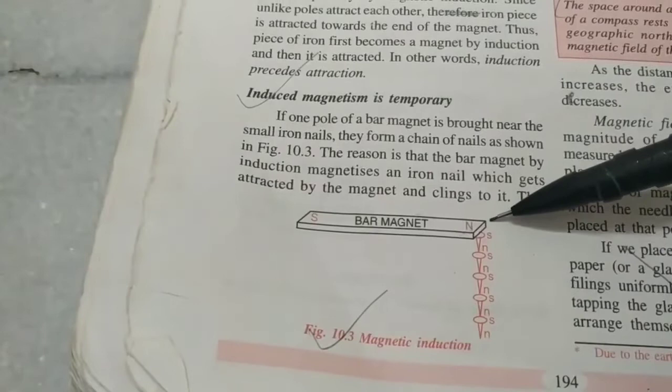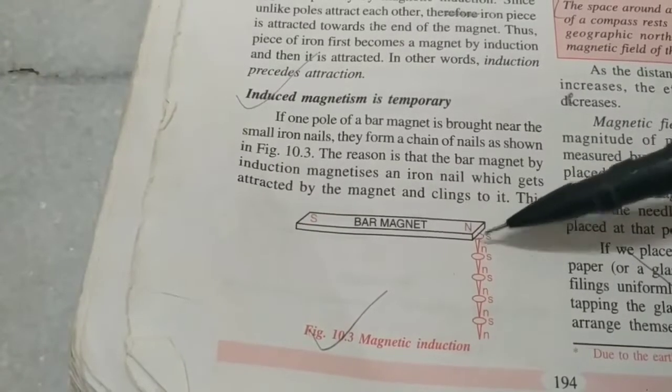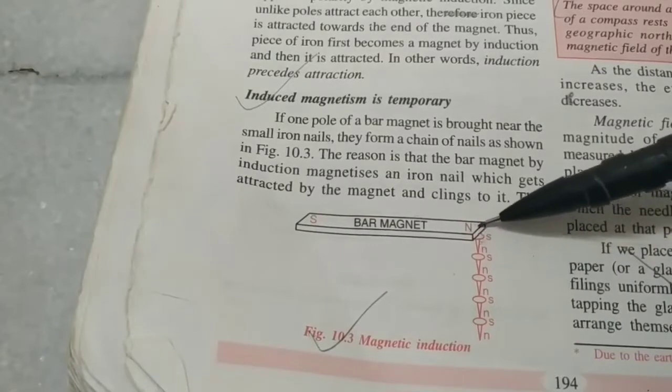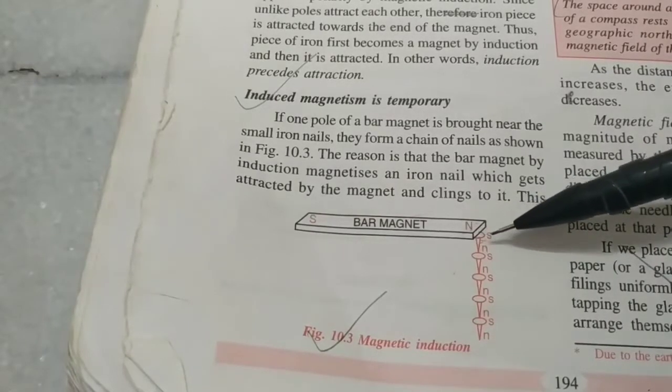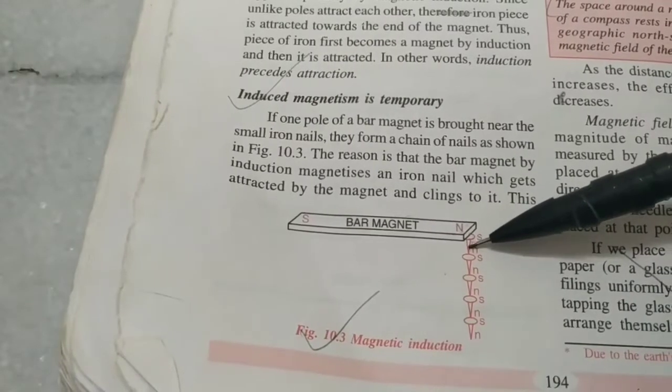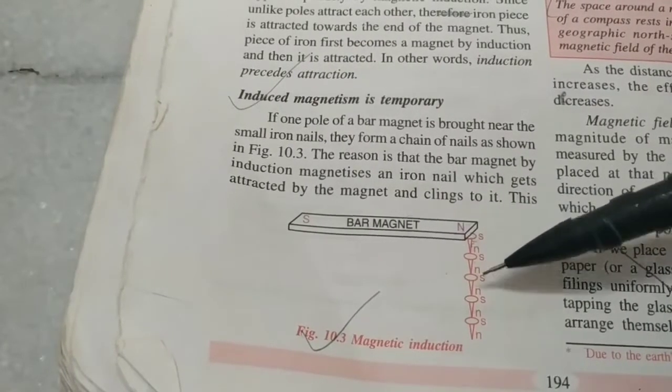The iron nail is not attracted straight away. First, there should be an induction and it should be converted into a magnet. And then because of opposite polarity, there is attraction, which takes a fraction of a second, of course. Not only that, now since this is acting like a magnet, it will induce magnetism in the next nail. And the process goes on.